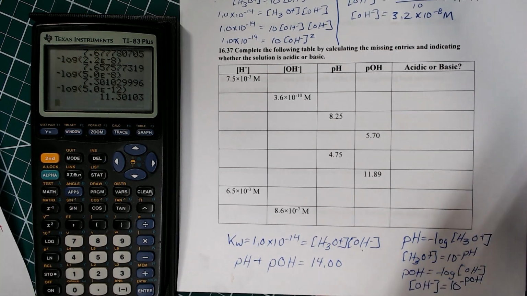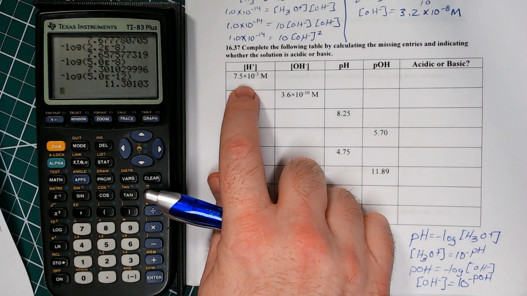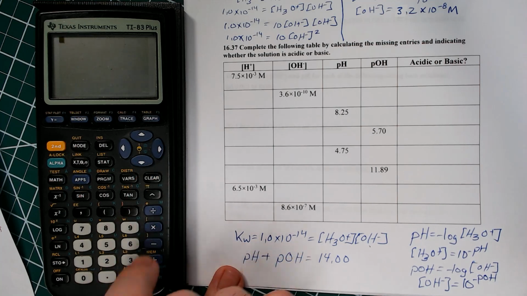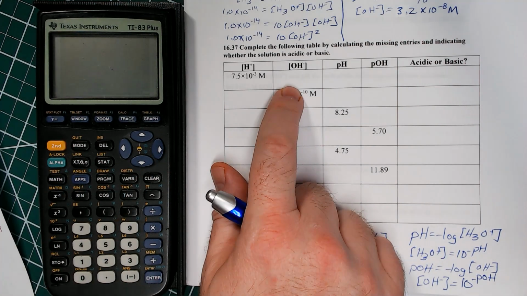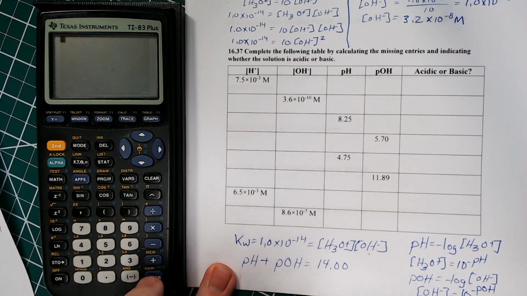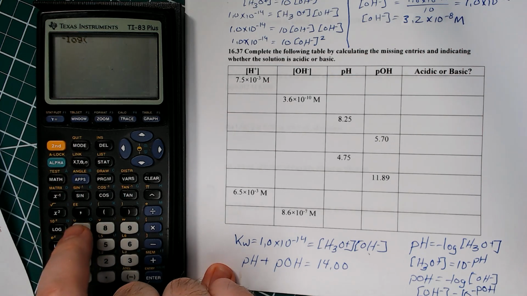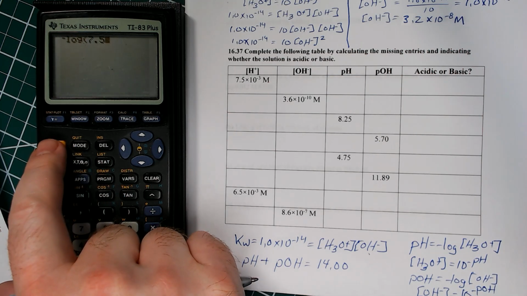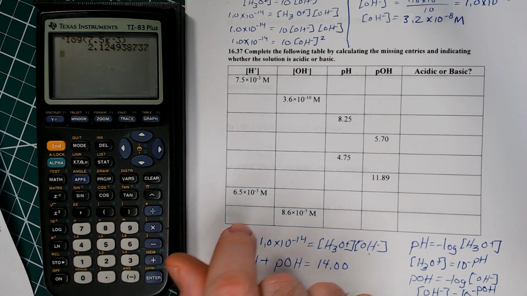So I will show you how it is that I punch these numbers in. So 7.5 times 10 to the negative 3. You can do this one next, or you can just do pH. I'm going to do pH, so I'll do negative log of 7.5 times 10 to the negative 3, and we get this.